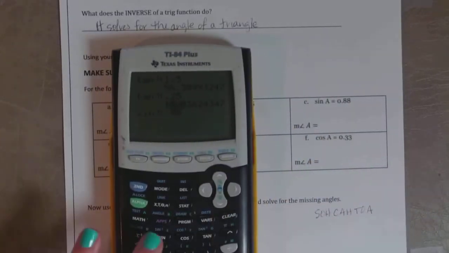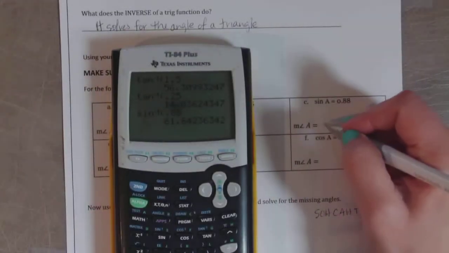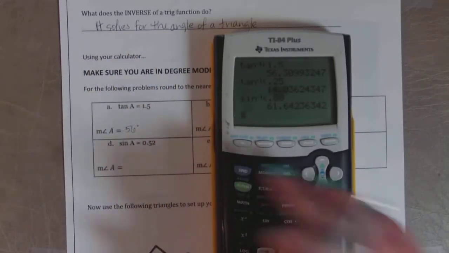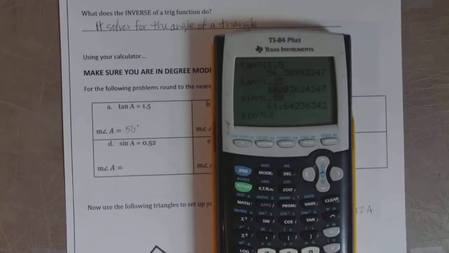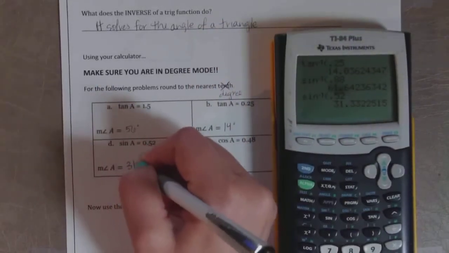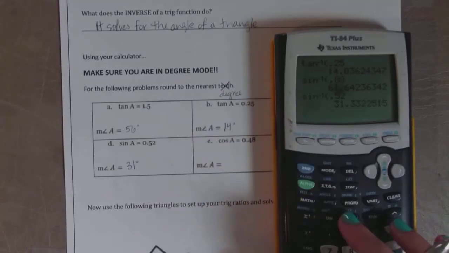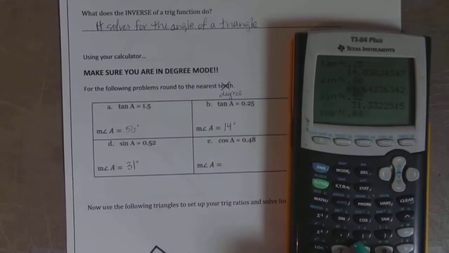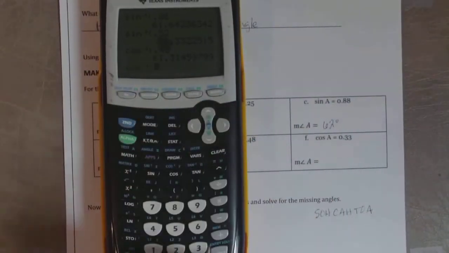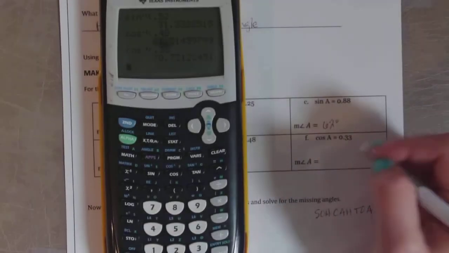Well, I'll show you in a second. Sine 0.88. So this one is 62 degrees when you round up. I might as well finish these out with you. Second sine of 0.52. This is 31 degrees. Then we have the second cosine of 0.48. 61 degrees. And then second cosine of 0.33.